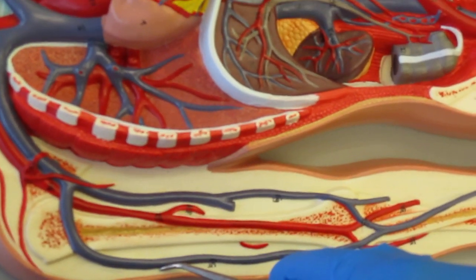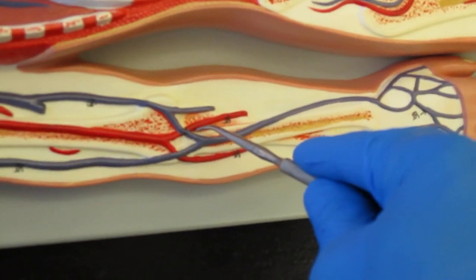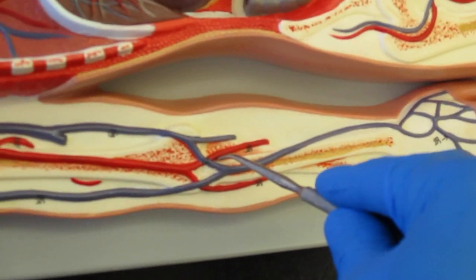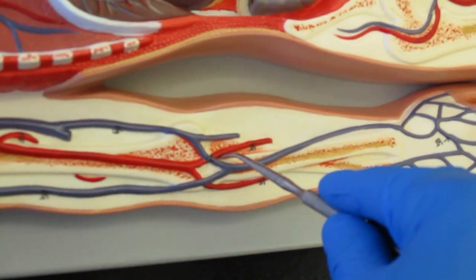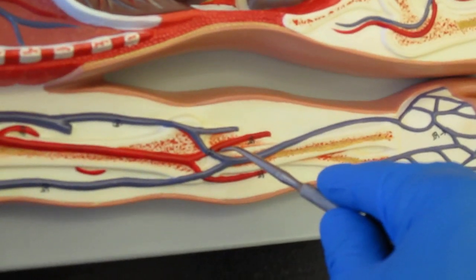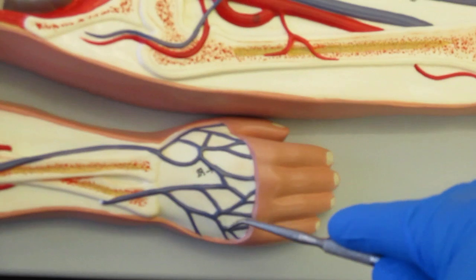And we have the median cubital vein right here. And then we have the dorsal venous network of the hand, which is right there.